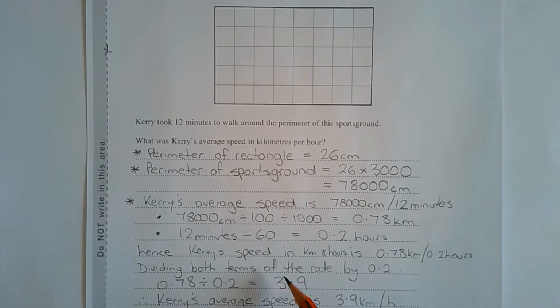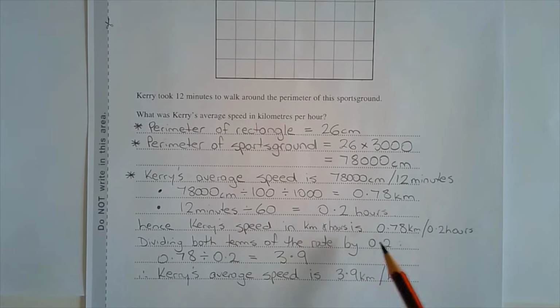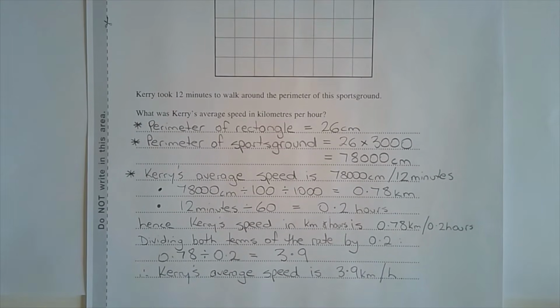Hence, Kerry's speed in kilometres and hours is 0.78 kilometres per 0.2 hours. But we want Kerry's average speed in kilometres per hour or per 1 hour. So dividing both terms of the rate by 0.2, 0.78 divided by 0.2 is equal to 3.9. Therefore, Kerry's average speed is 3.9 kilometres per hour.